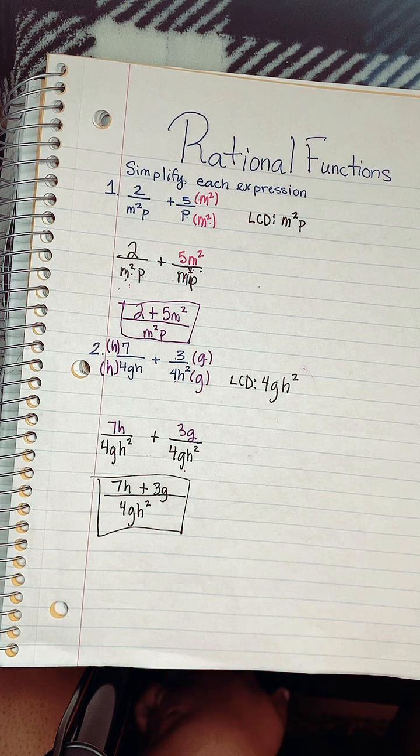Minnie, what's up? Simplifying and equating is different. Yes. Yep.